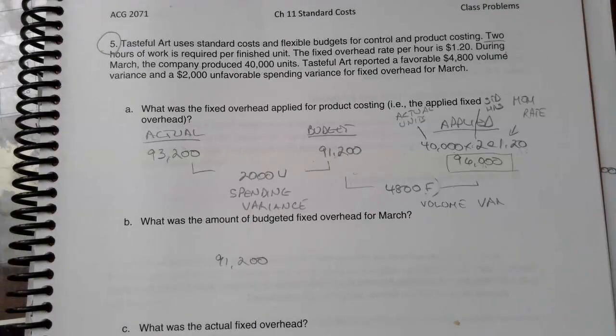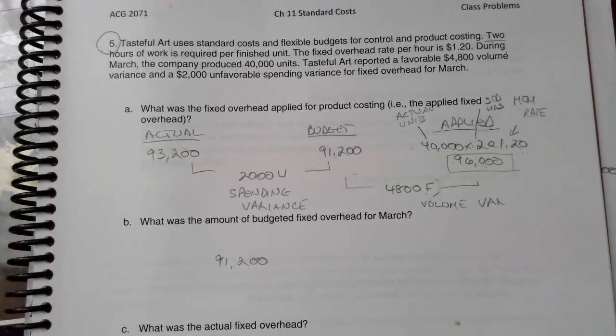2 hours of work is required to finish a unit. The fixed overhead rate per hour is $1.20. During March, the company produced 40,000 units. Tasteful Art reported a favorable $4,800 volume variance, so that would be down here.